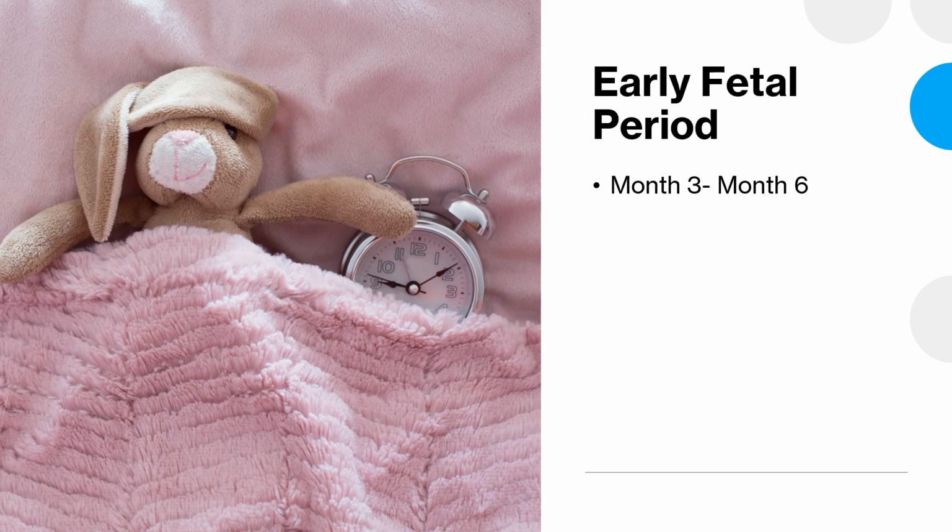So this is month 3 to month 6. The fetal period is in its beginning stages. So we learned in the embryonic period, the rudimentary structures are formed. So nothing new anatomically appears during this time, but the fetus begins to grow and functionally mature.